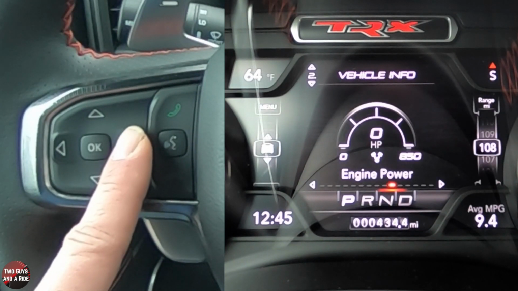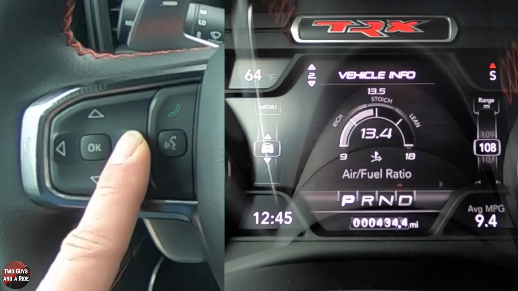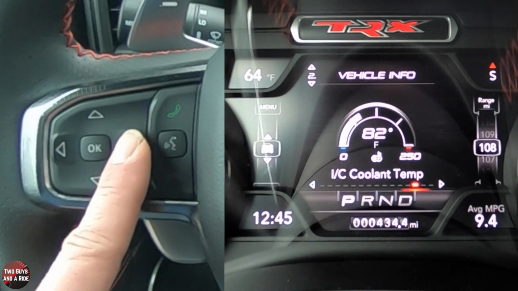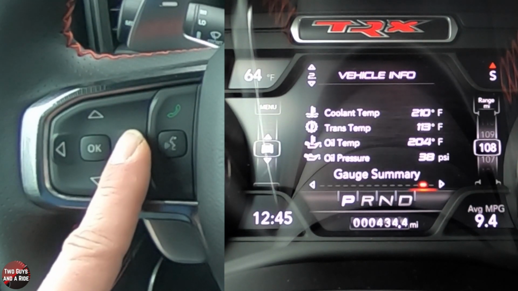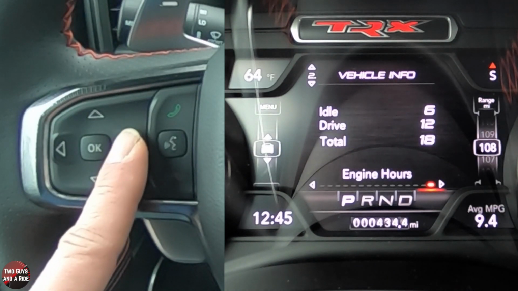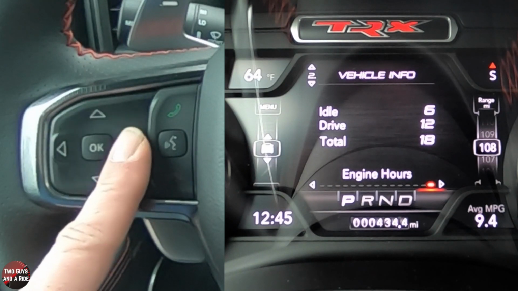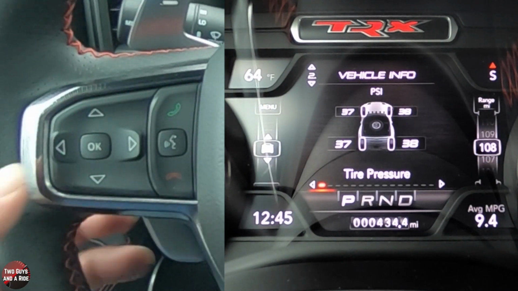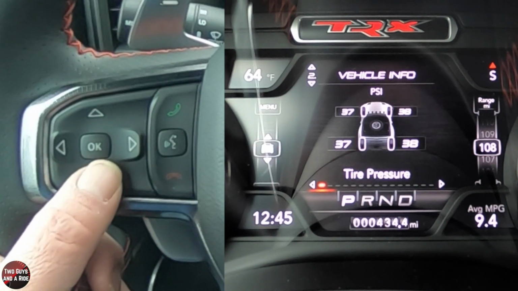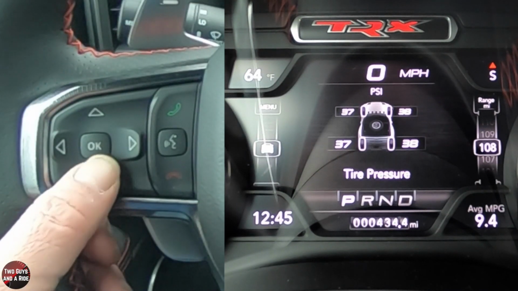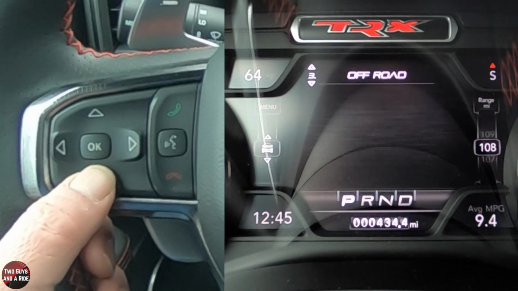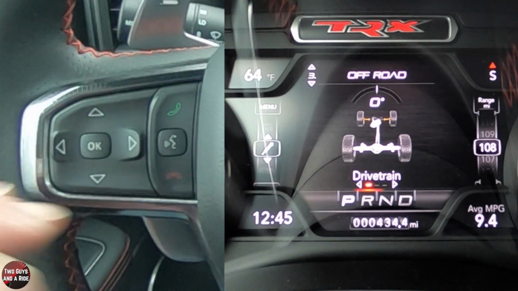Engine torque, engine power, air fuel ratio, boost pressure, IC coolant temp, gauge summary, Dairy Queen. No, sorry, that really is not in there. Okay, you've got engine hours, and then you're back to tire pressure. But oh la la, what a lot of stuff. Now you notice at the top right, as I press my down arrow, it'll say number 3. So there are actually 12 screens total.